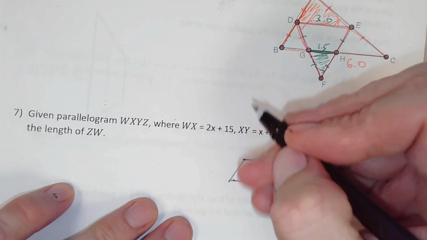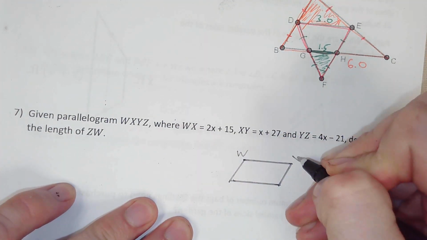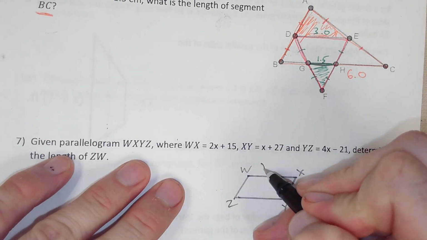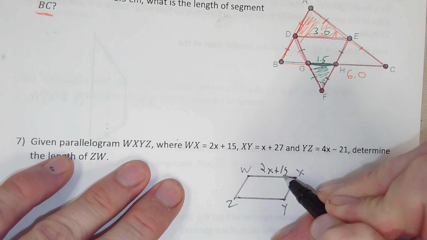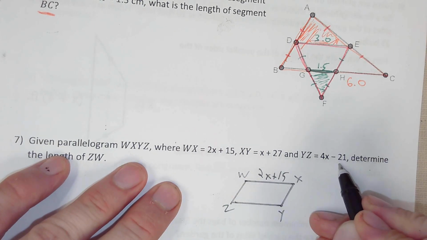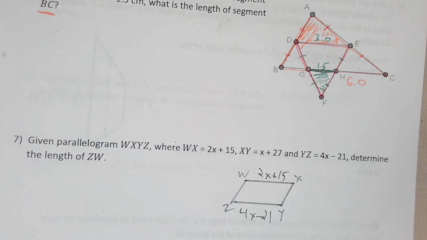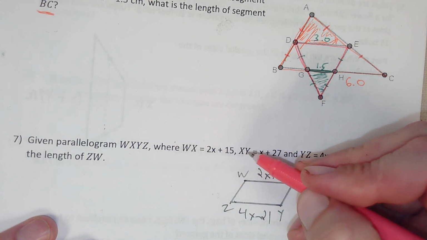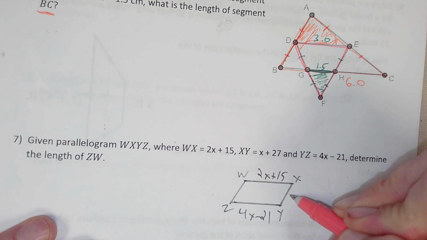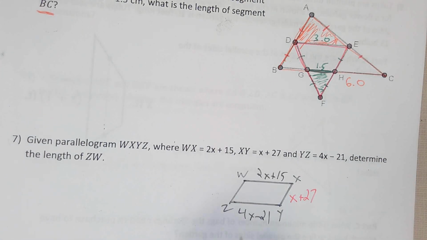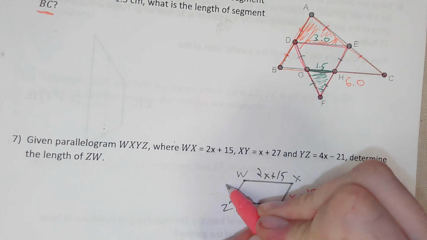And I'm going to call that W, X, Y, and Z. Now I have something to work with. Now WX is 2x plus 15. Now YZ is 4x minus 21. And I know that XY is x plus 27. Right? And I got to determine the length of ZW.